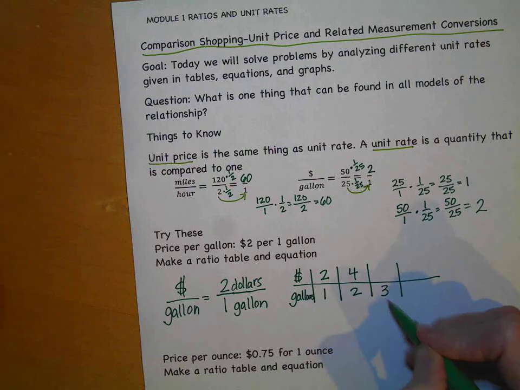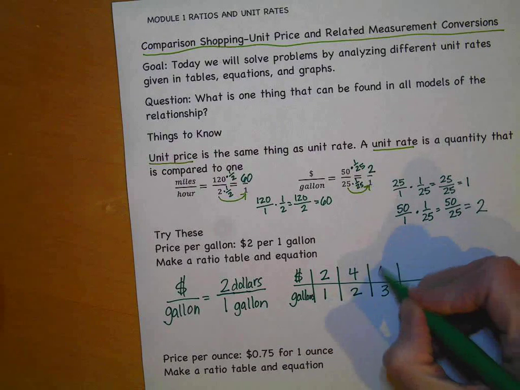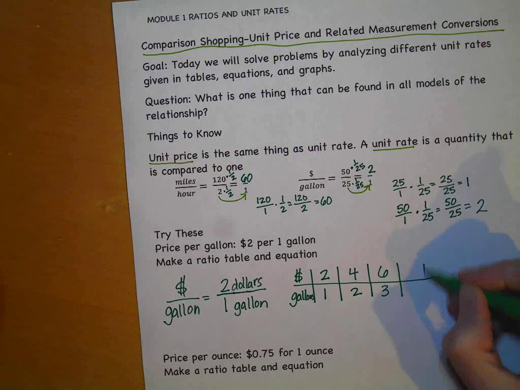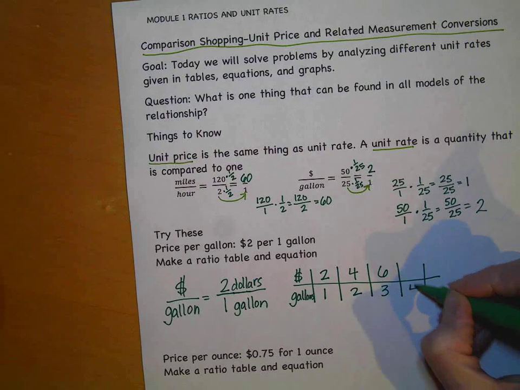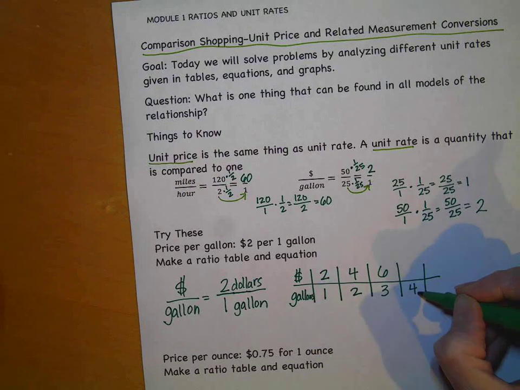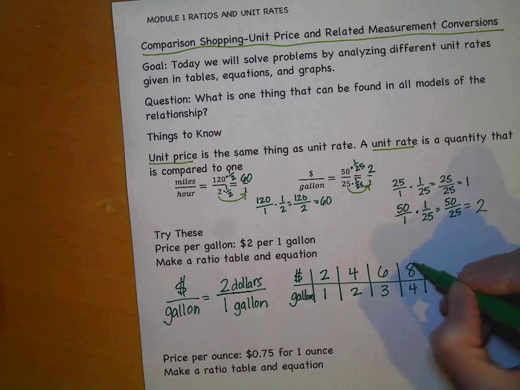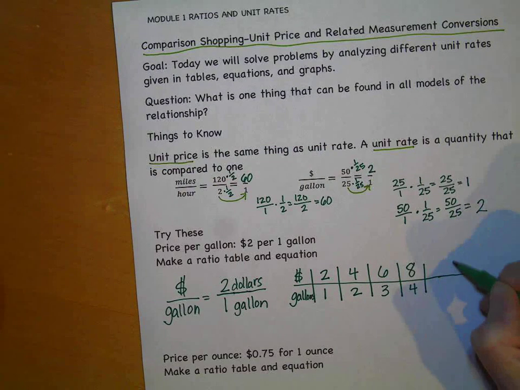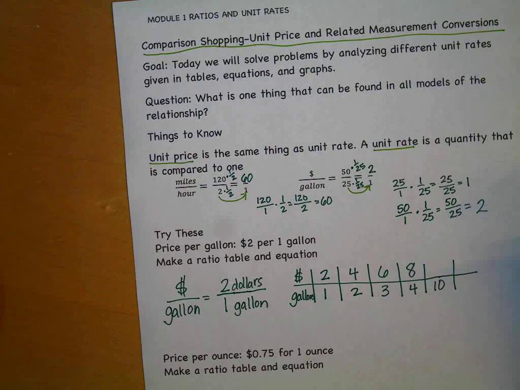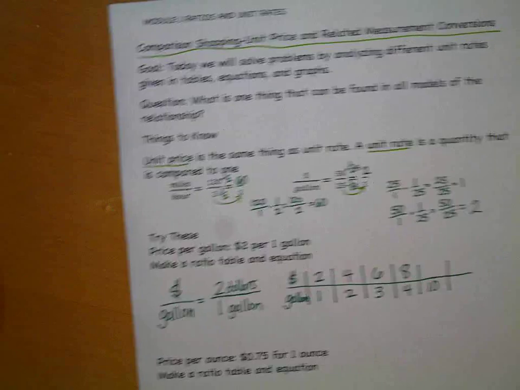What if I wanted to know 3? 1 times 3 is 3. 2 times 3 is 6. Very good. What if I wanted to do 4? Then I would say 1 times 4 is 4. 2 times 4 is 8. What if I wanted to do 10? Okay, don't get tricked.